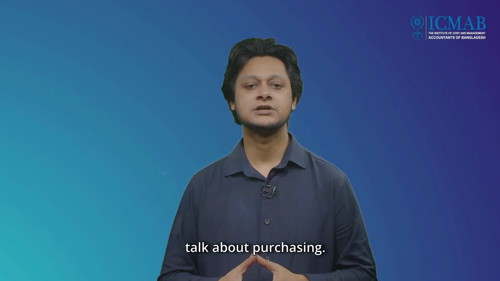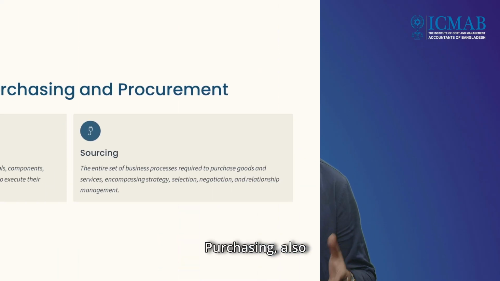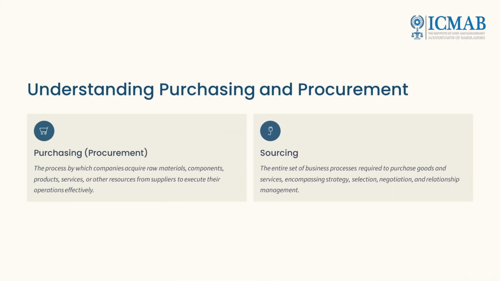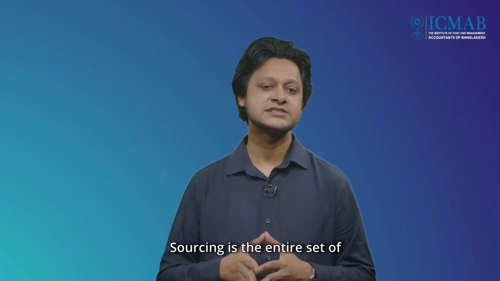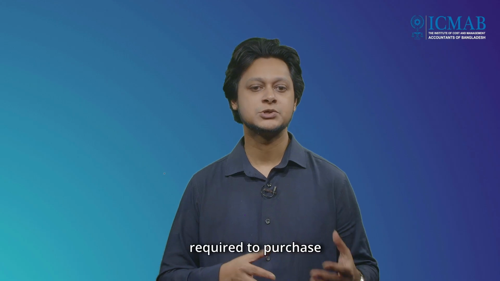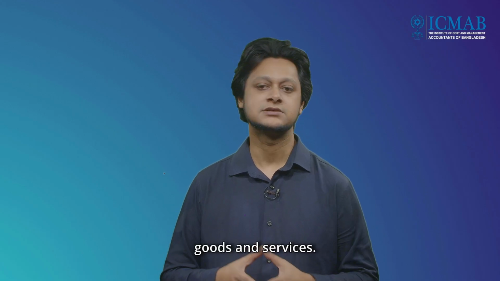Firstly, we will talk about purchasing. Purchasing, also called procurement, is the process by which companies acquire raw materials, components, products, services, or other resources from suppliers to execute their operations. Sourcing is the entire set of business processes required to purchase goods and services.